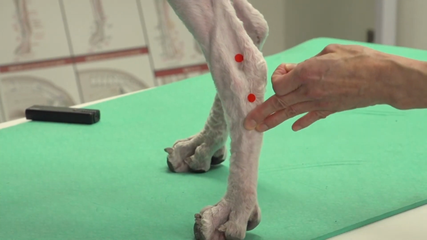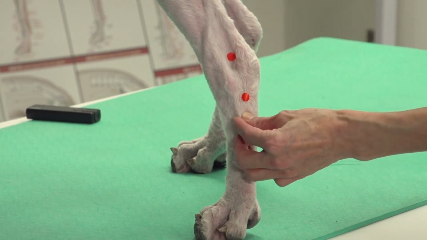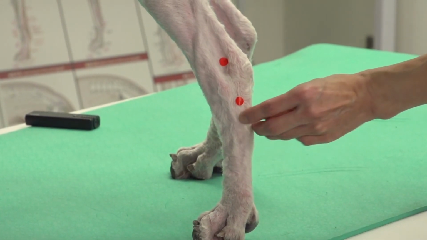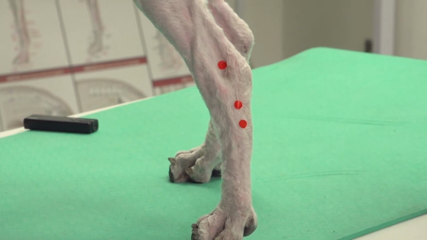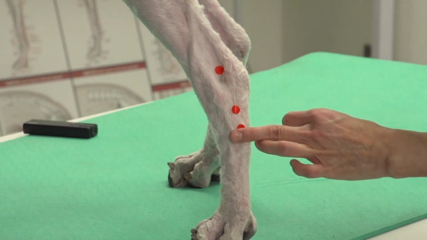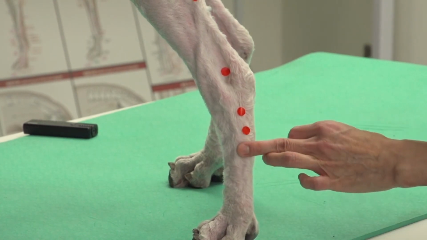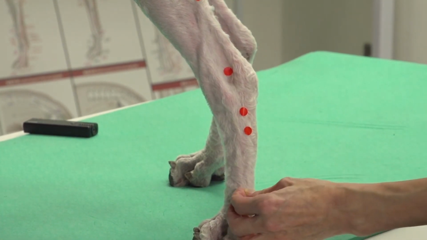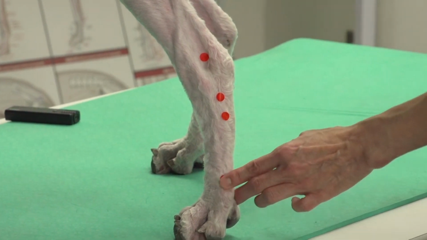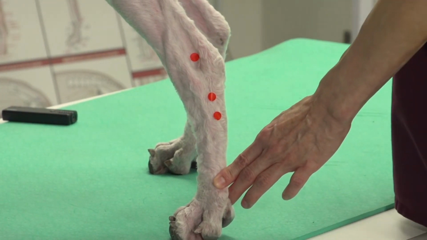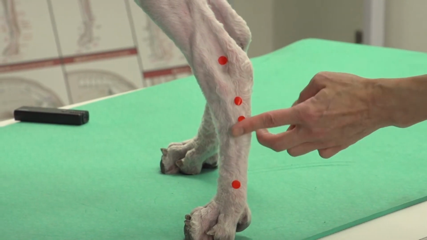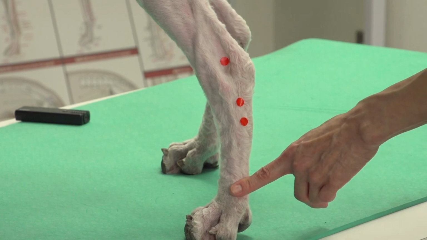Next, BL64 is in the depression proximal to the metatarsal bone. Next, BL65 is on the lateral side at the distal end of the fifth metatarsal bone. BL63, BL64, BL65.